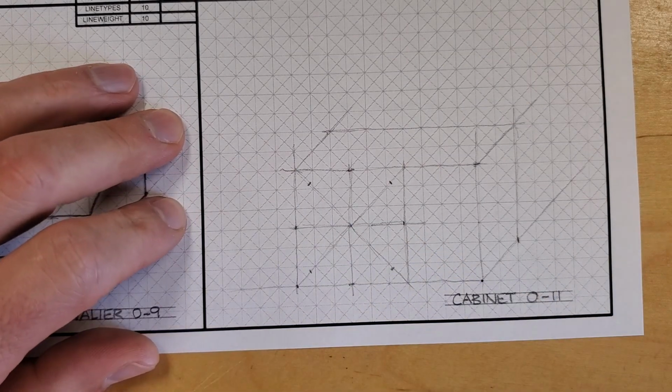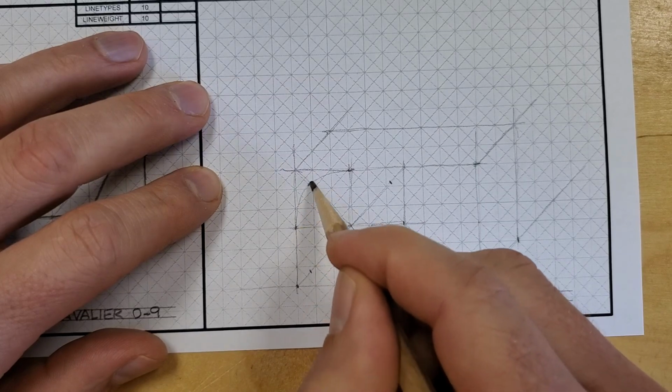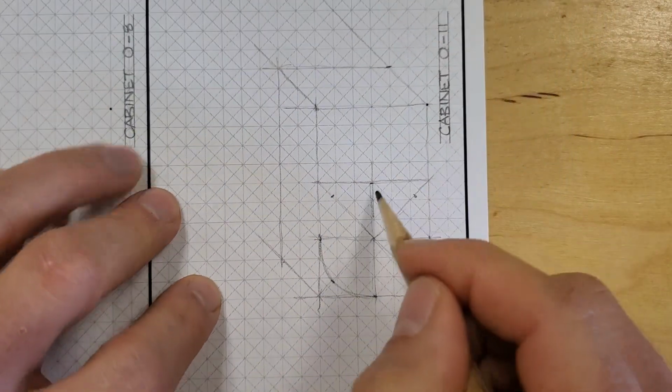Just wanting to emphasize them for you guys, and so let's connect those. Remember, line up 3 to make a curve.